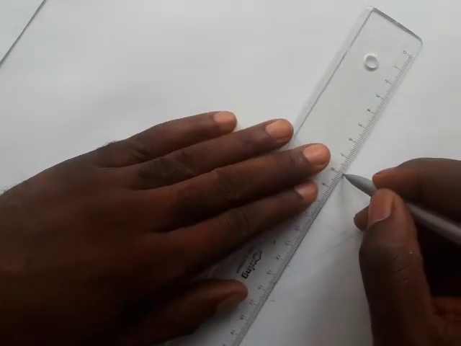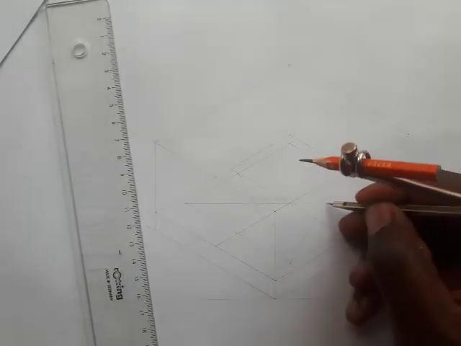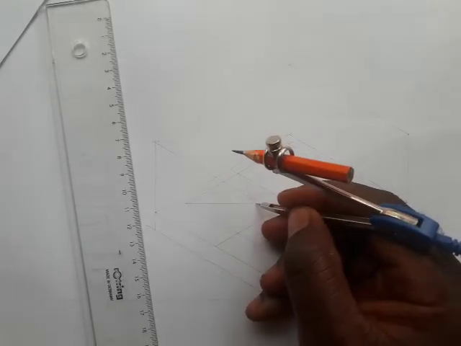Connect here to the center with thin lines. Now, the point we are looking for is where this line cuts this long diagonal. So it intersects at this point here and at this point here. All right, please watch very closely. This line is intersecting this line at this point and at this point.